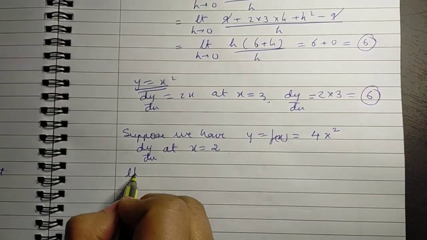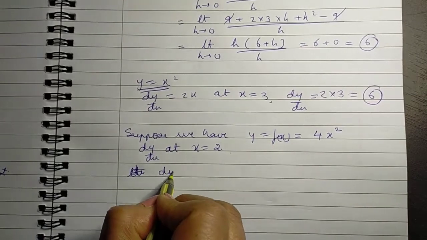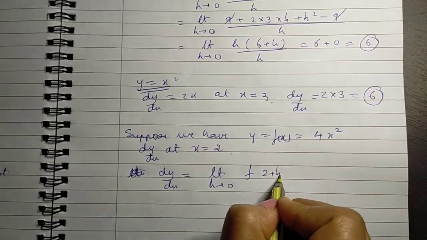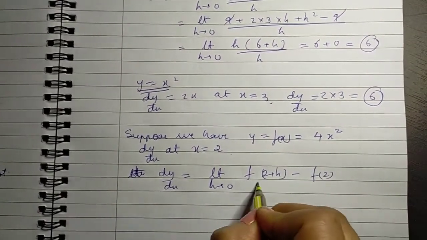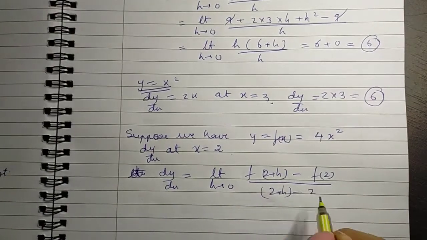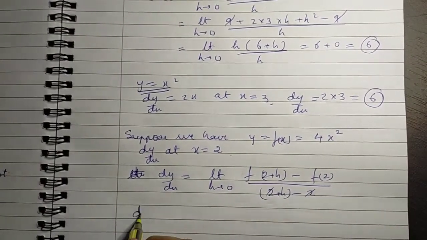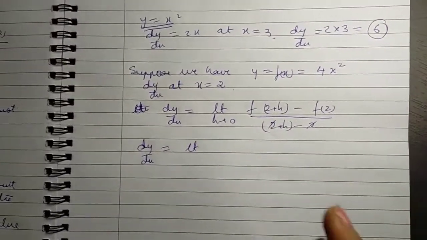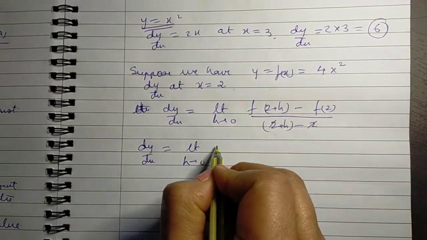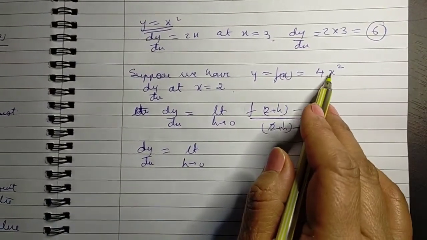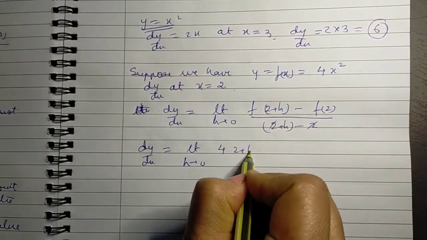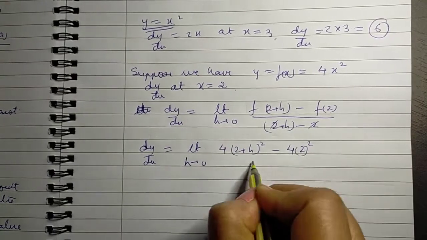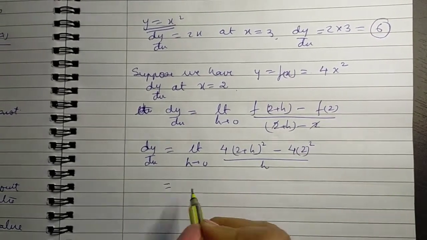So what we'll do is dy by dx will be equal to limit h tending to 0 of f(2 plus h) minus f(2) upon 2 plus h minus 2. This gets cancelled. We are left with dy by dx equal to limit h tending to 0. Now f(2 plus h), first of all you will write, it will be 4 times (2 plus h) whole squared minus 4 times 2 squared, upon h.